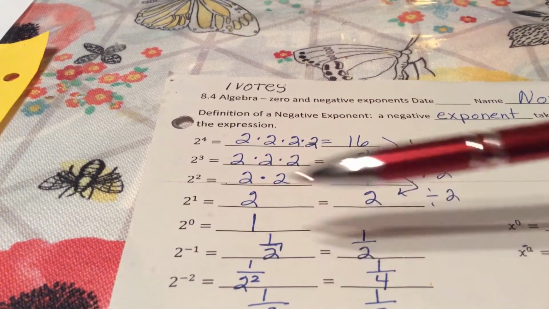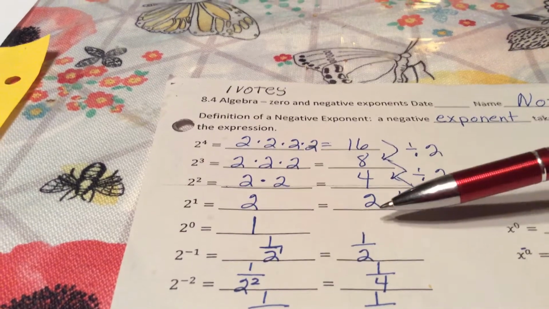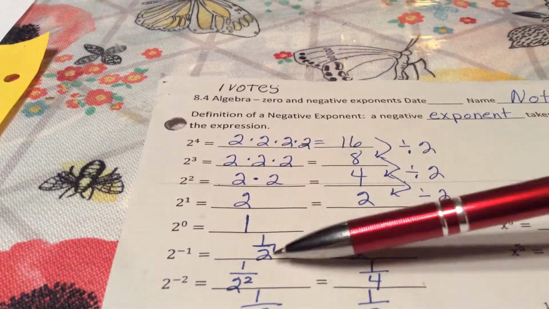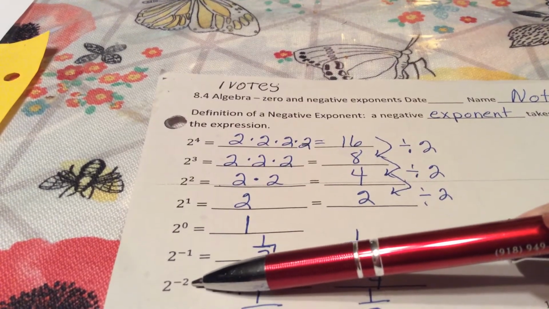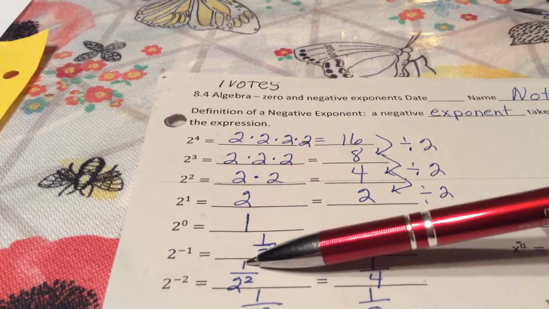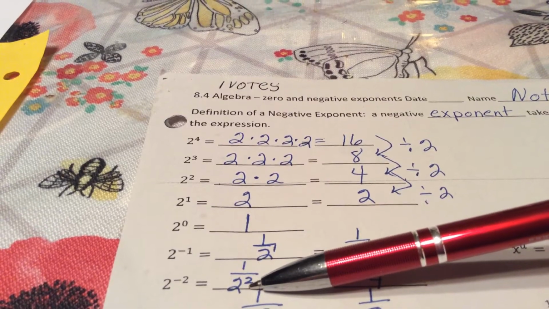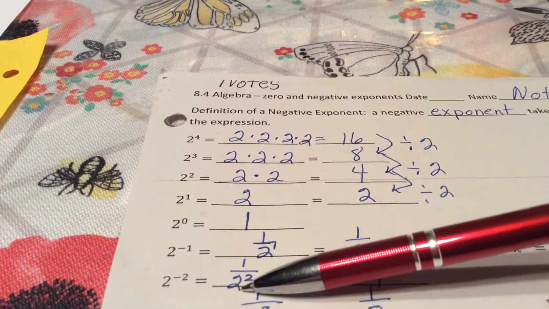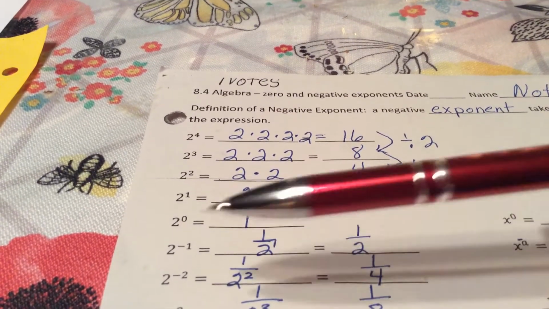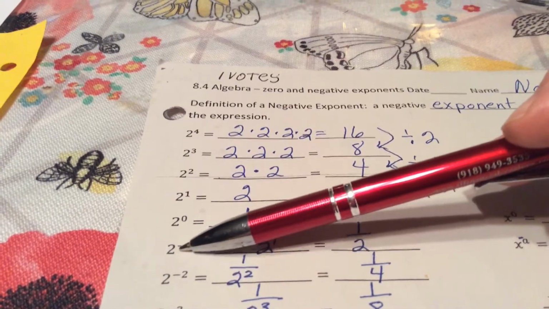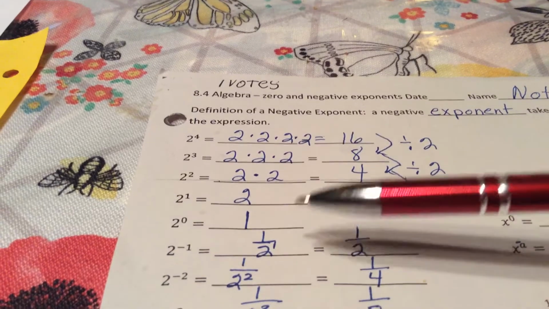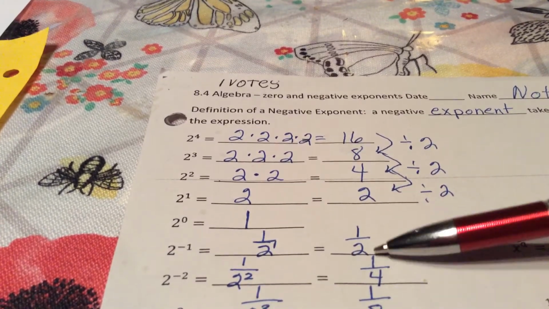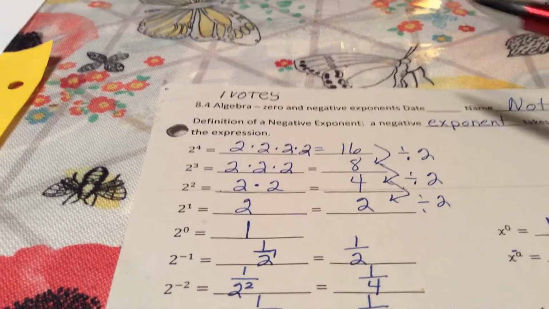So 2 to the negative 1 power is 1 over 2 to the first power. 2 to the first power is 2, so that's 1/2. 2 to the negative second power is 1 over 2 to the second power. That's just the reciprocal. And because these are over 1, that's why this turns to be 1 over 2 to the second power. And 2 to the second power happens to be 4, so we have 1/4.